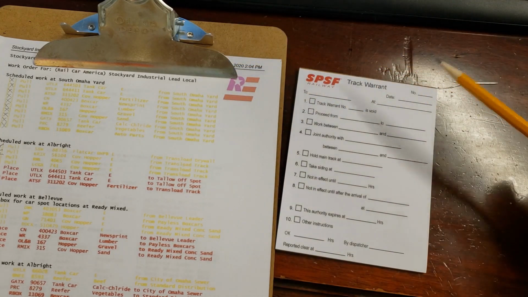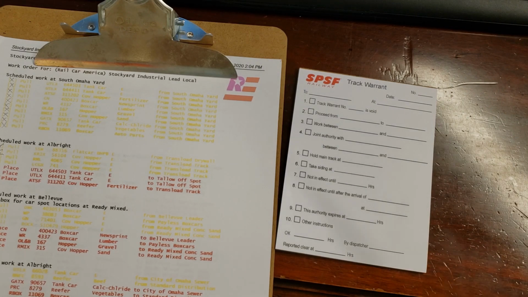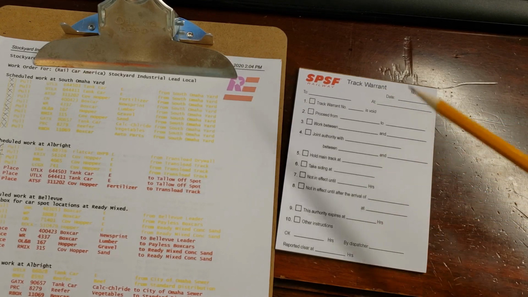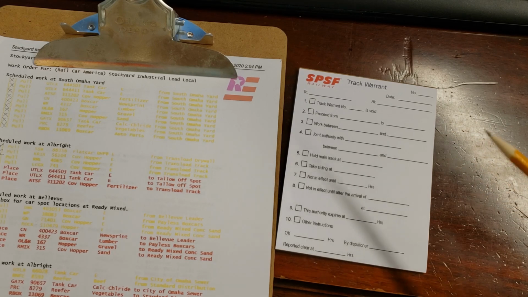What I did is the first track warrant was very long and a little complex, and I found out that I didn't use a lot of the things on here. So these are basically the things that I use. So what I would suggest, to come up with your track warrant, is to think about what you use in an op session and then test it out and revise it.